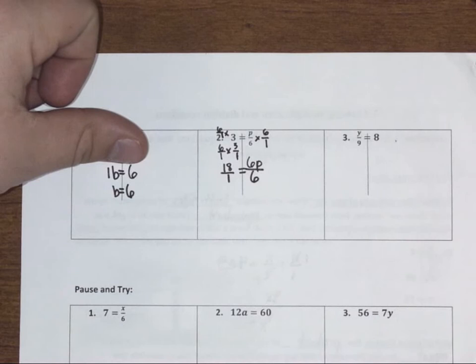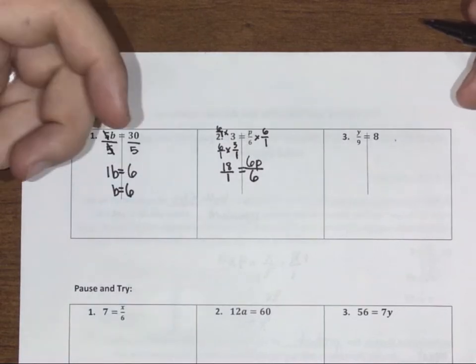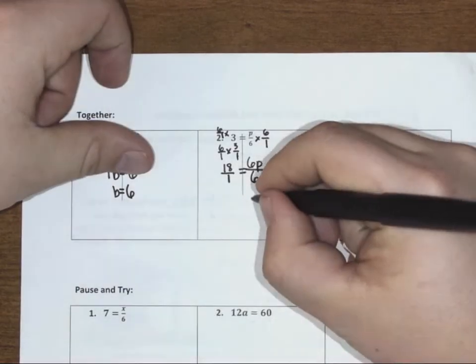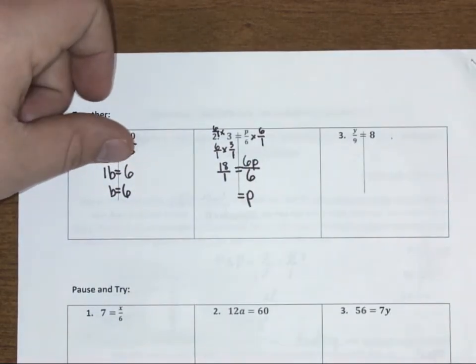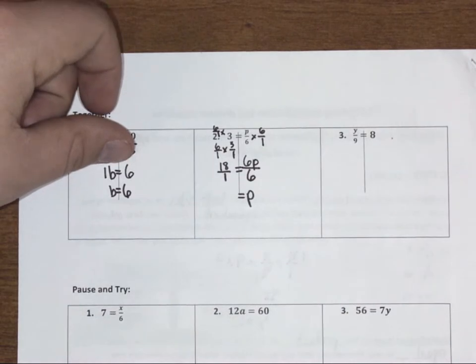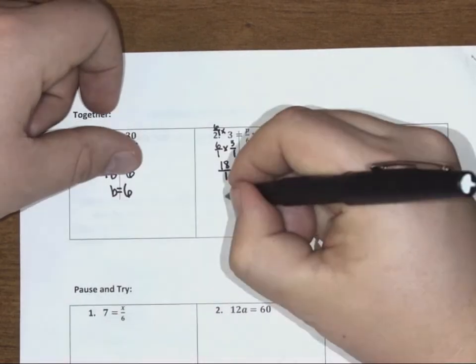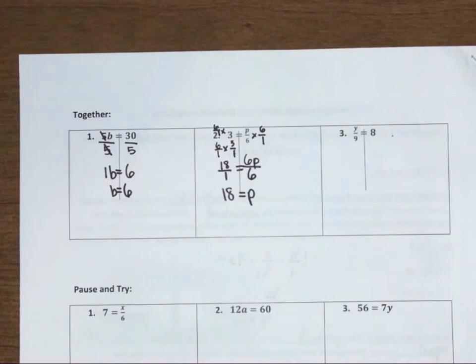6 divided by 6 is 1, so I would be left with 1p. Well, 1p is the same thing as p. And we have 18 over 1 on this side. Well, 18 divided by 1 is just 18. So my answer is p equals 18.